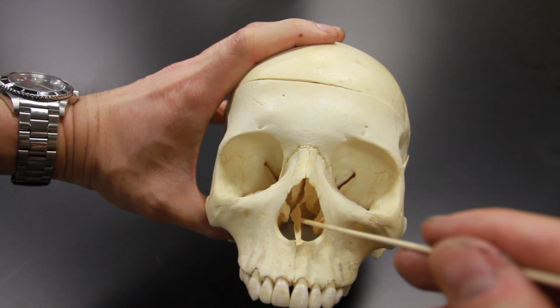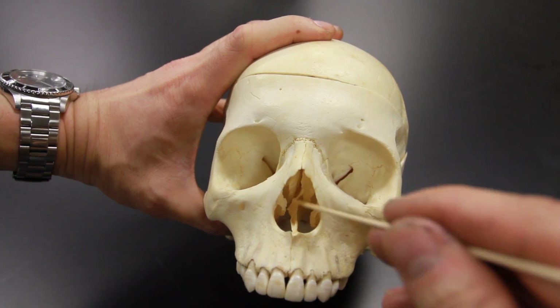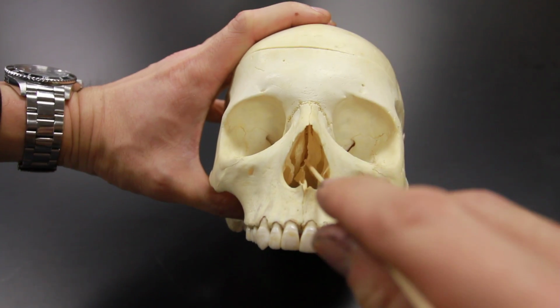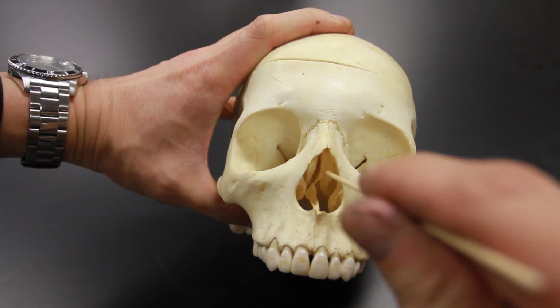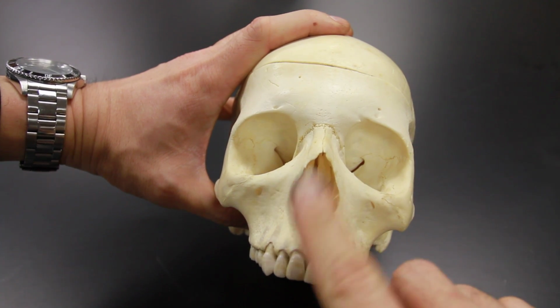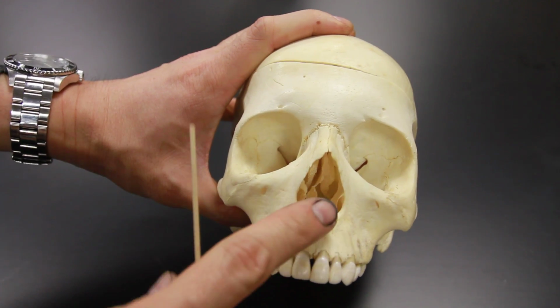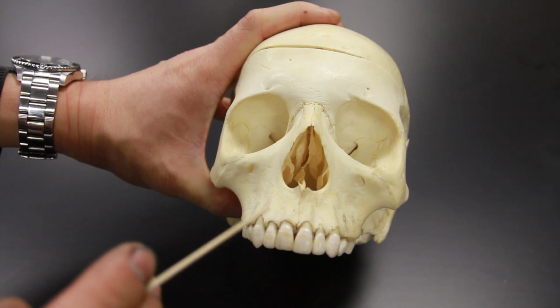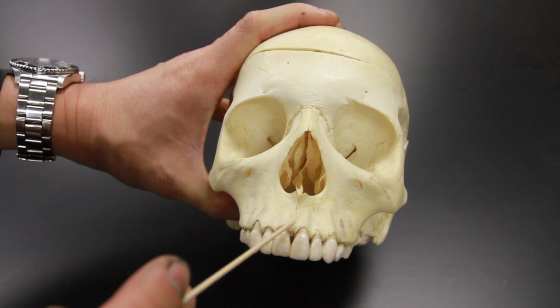Here's the nasal septum: the inferior 1/3 is the vomer, and the superior 2/3 is the ethmoid. Then you get the shell-shaped structures of the inferior and middle nasal concha, with a nice spine here. That's the anterior nasal spine, and then here is the alveolar margin with the alveolar processes hanging off.